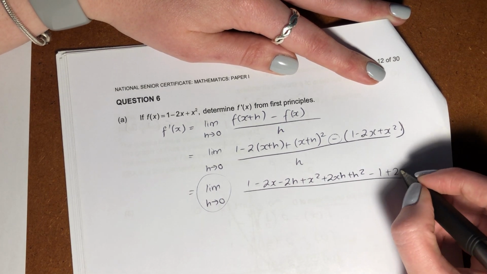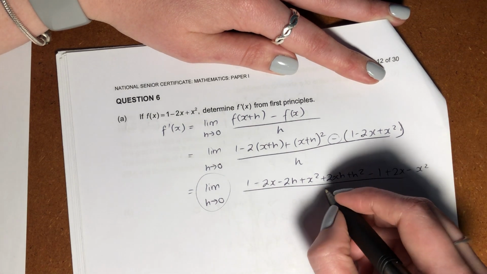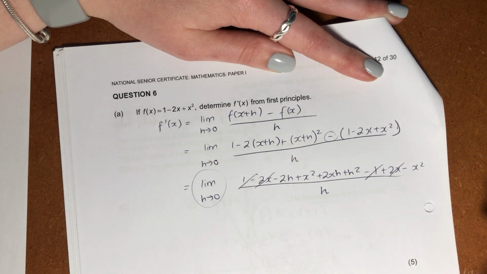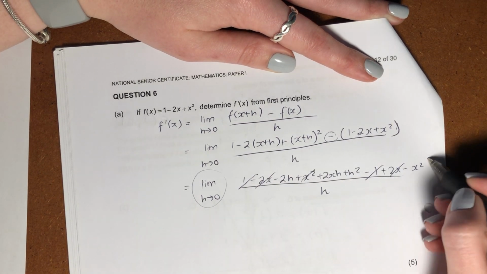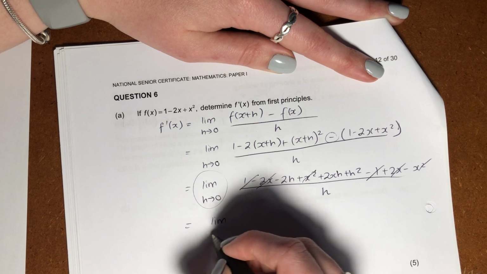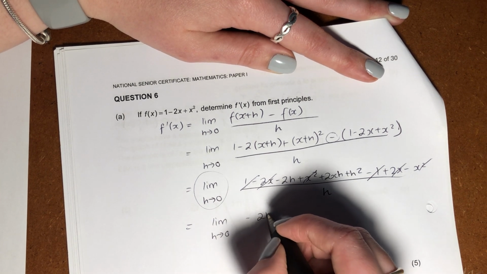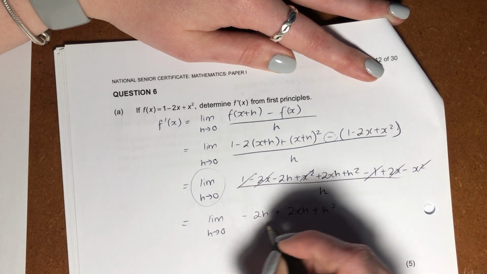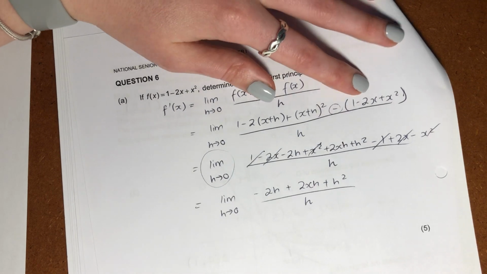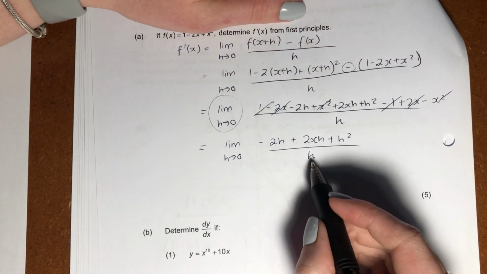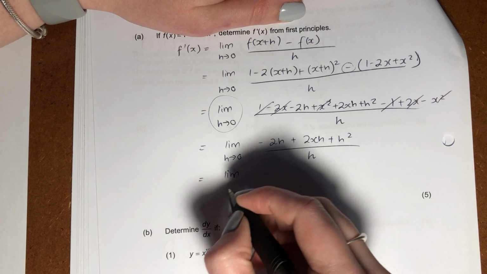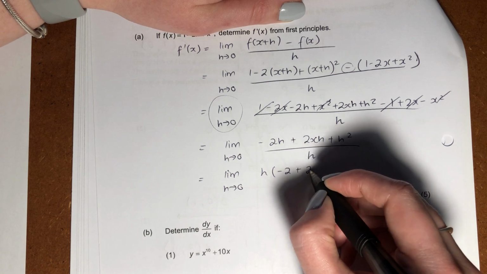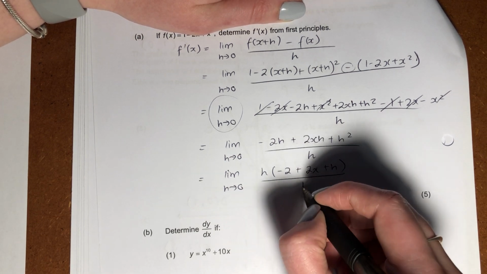So it's minus 1 plus 2x minus x squared over h. So the 1 cancels with the 1, the 2x cancels with the negative 2x, the x squared with the negative x squared, and we're left with this, okay? Which is kind of what we expected, so we are heading in the right direction, right? What we do now is we want to always get rid of our denominator h, so generally you're going to factorize. This is a fairly standard way of going about this, so make sure that you are familiar with what I'm doing, right?